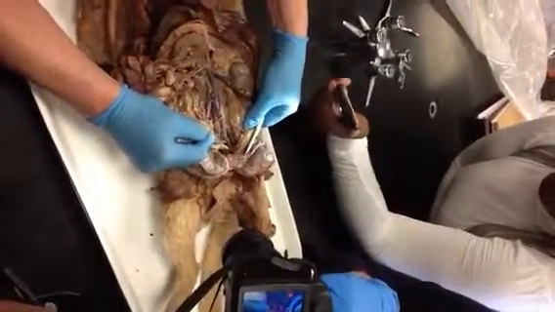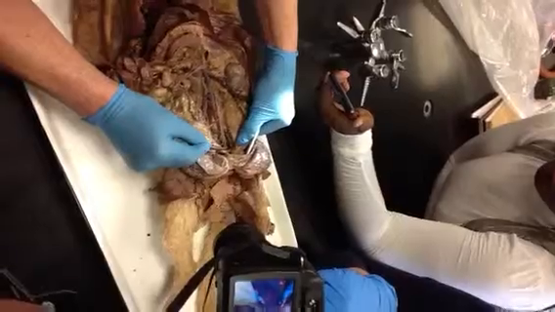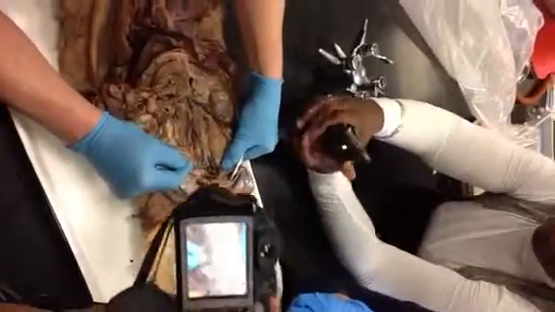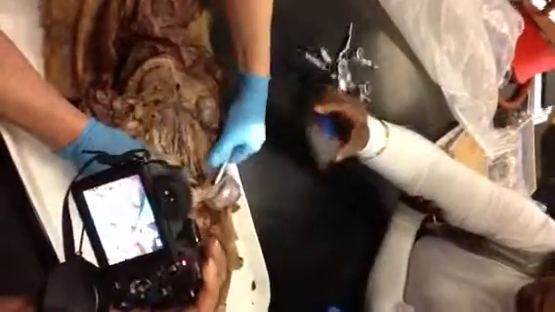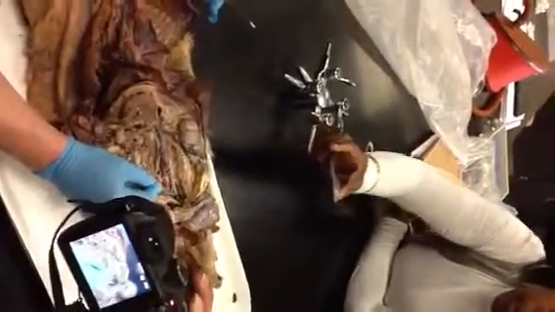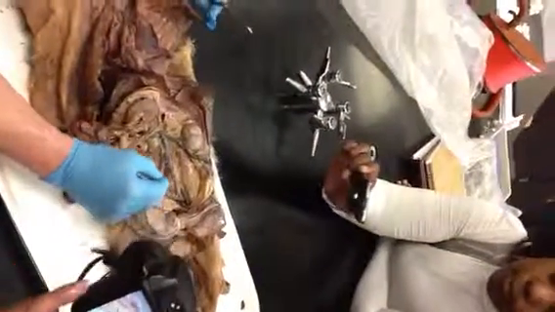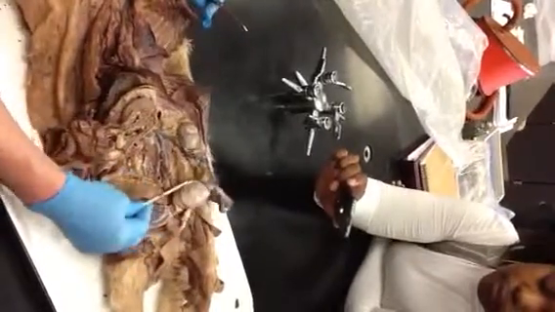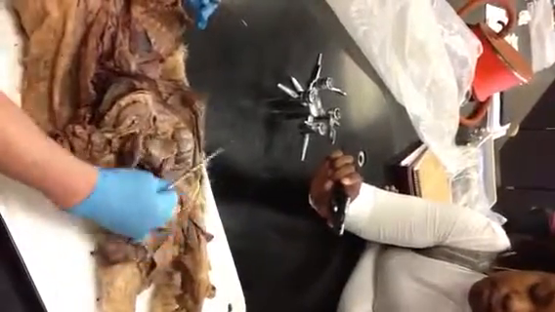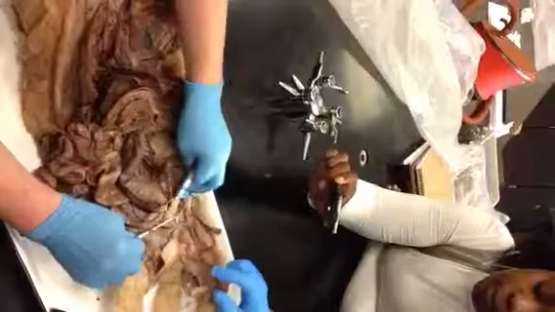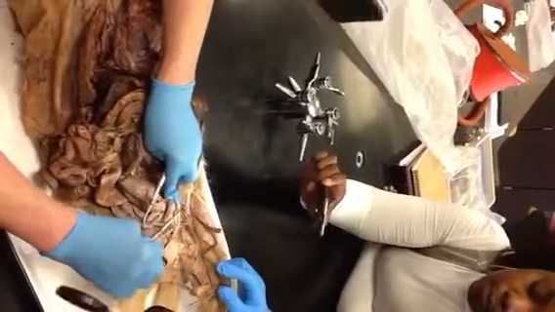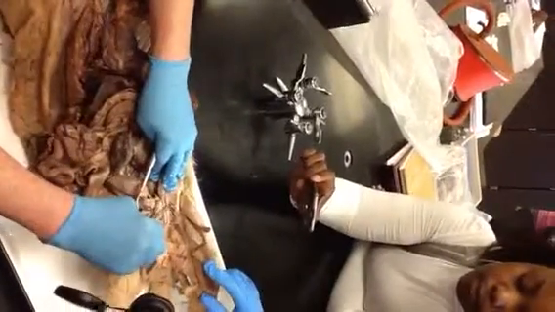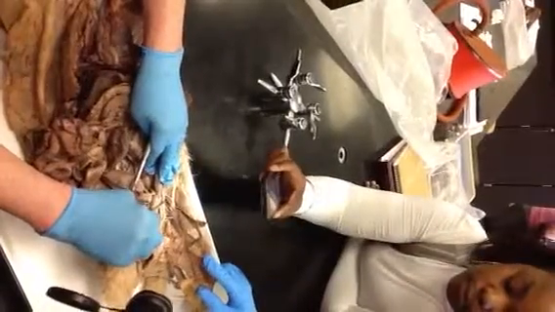Right here. That's going to be internal iliac. After internal becomes external, and I have to move her uterus. So external would be back in the abdominal cavity, right there.